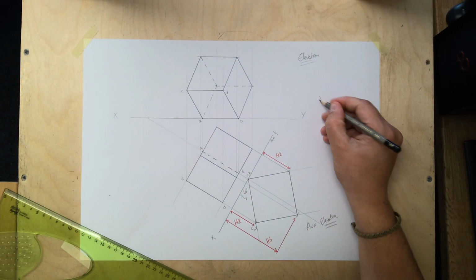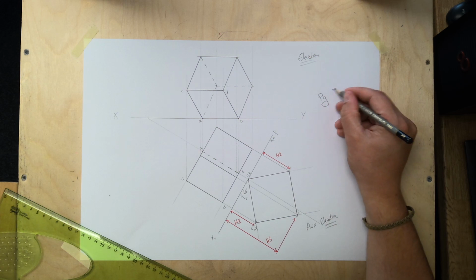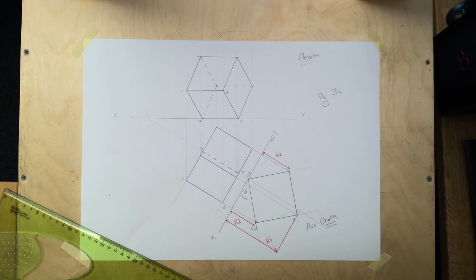Alright, that there is page 34. It's the work example on page 34. Again, try and keep away from the solution and go straight using your heads and work it through.